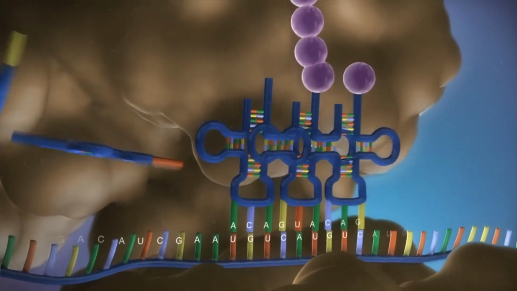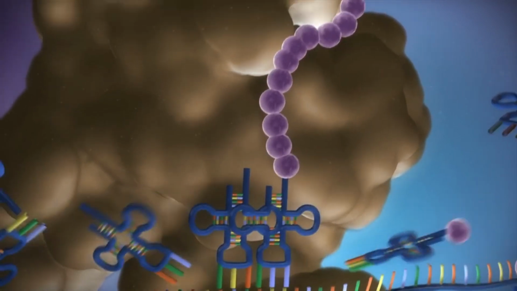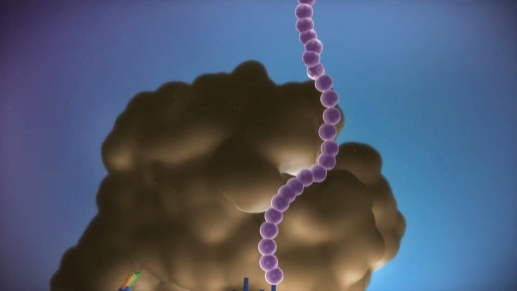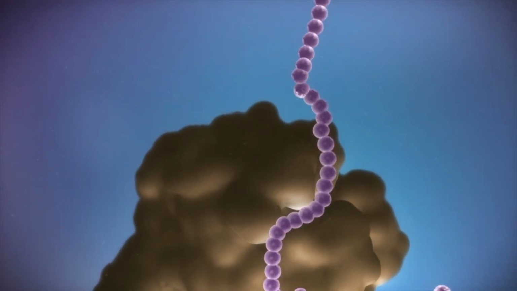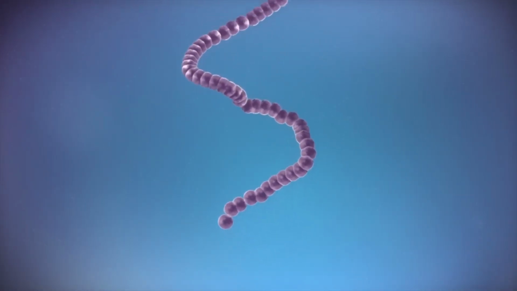It matches the complementary anticodon on a tRNA molecule with the codon on the mRNA, and transfers the amino acid attached to the tRNA to the growing polypeptide chain. This is a chain of amino acids joined with peptide bonds, which goes on to fold into a protein.